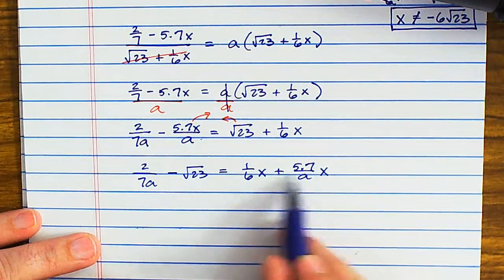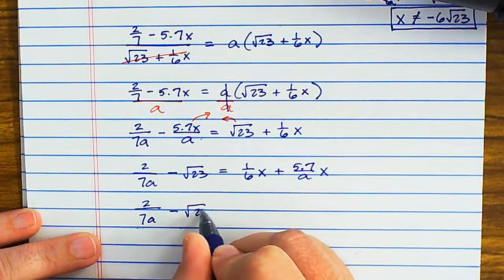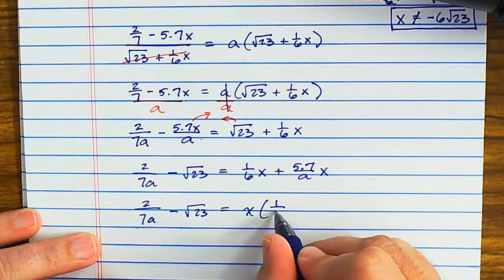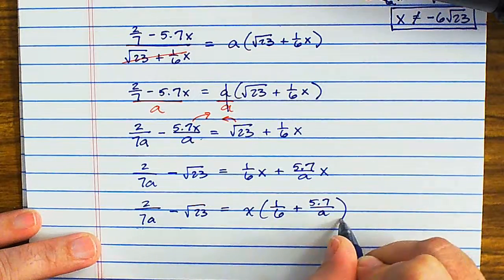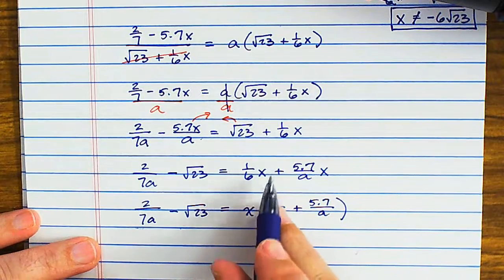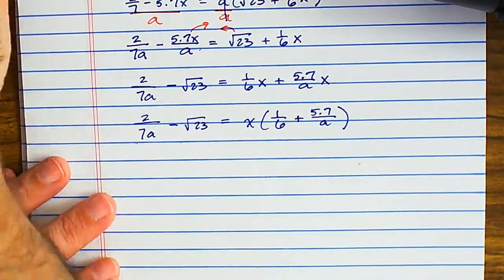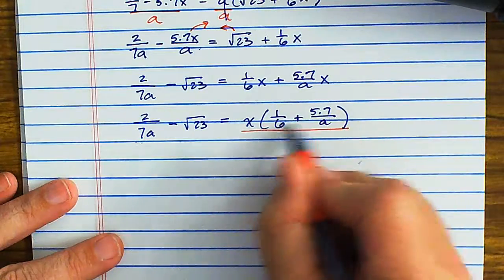So now that you have your x's, I can factor out an x, which will give me x times 1 over 6 plus 5.7 over a. So I just basically factored out those x's. Now I'm going to divide by this whole thing.